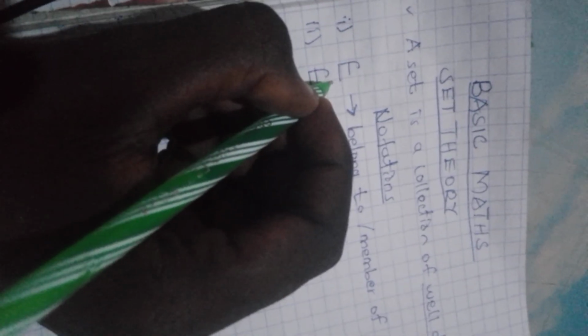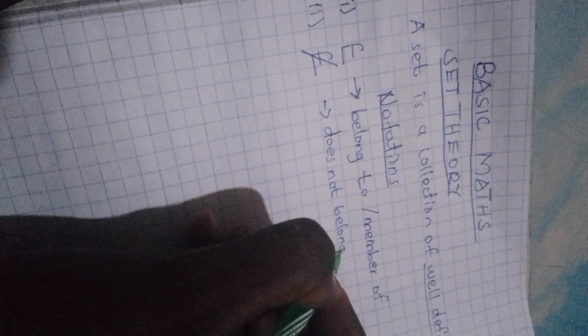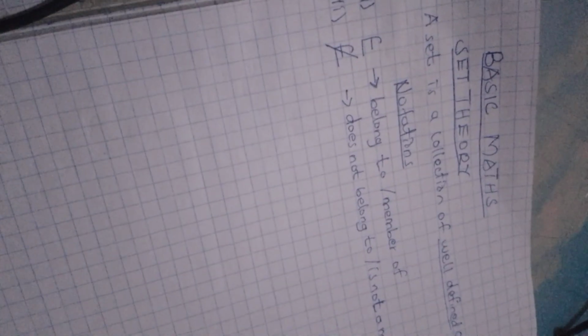Another notation used in set theory is this one here, which means does not belong to or is not a member of. This notation means does not belong to or is not a member of a certain set.